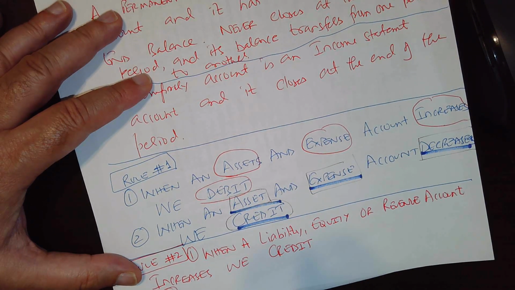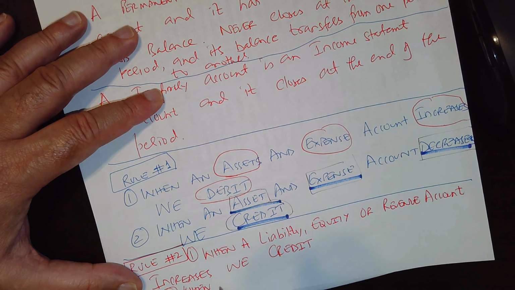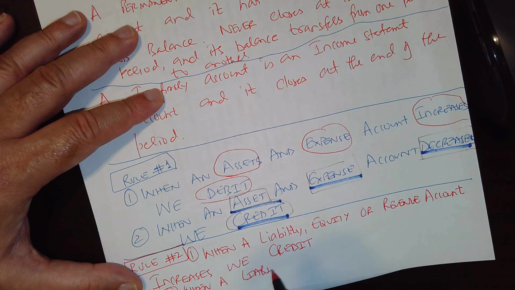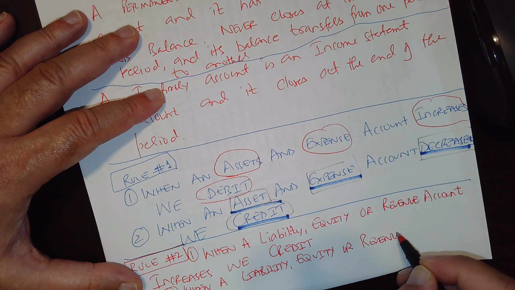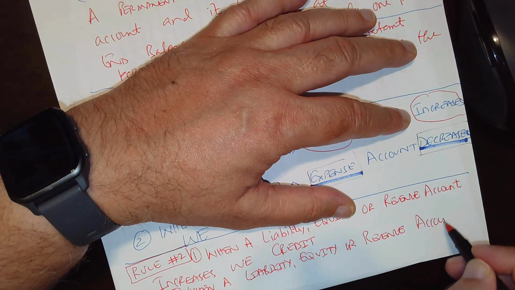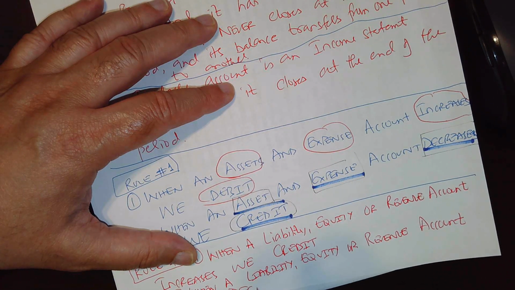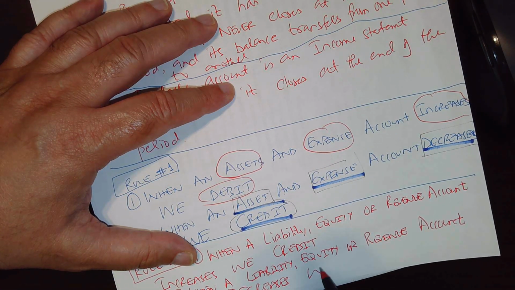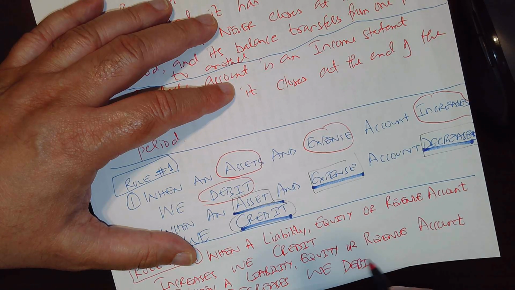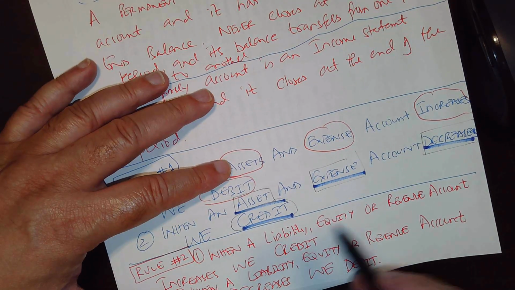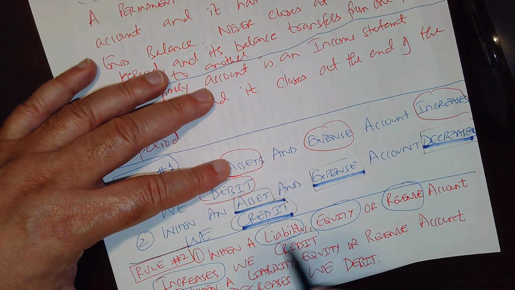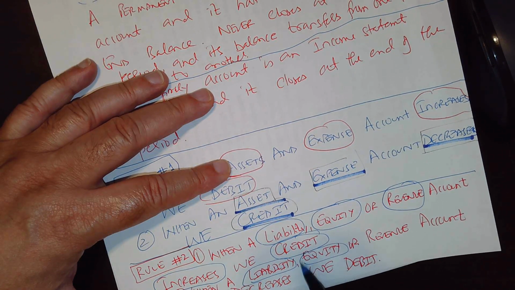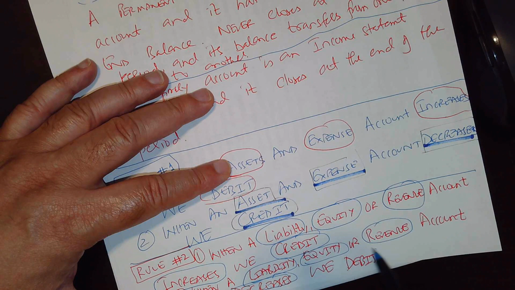Okay, and the second part of it, when a liability, equity, or revenue account decreases, we debit. So liability, equity, revenue account increases, we credit. Liability, equity, revenue account decreases, we debit.